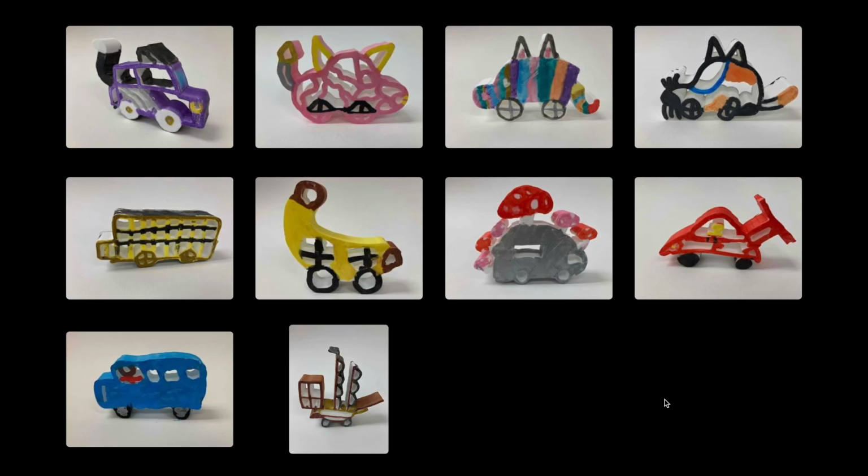For today's art activity, we are going to design and 3D print our own car. You can be as creative as you want. Here are a few examples.